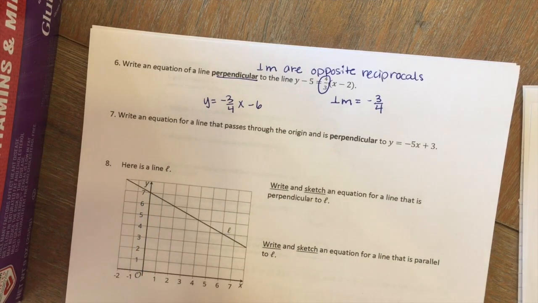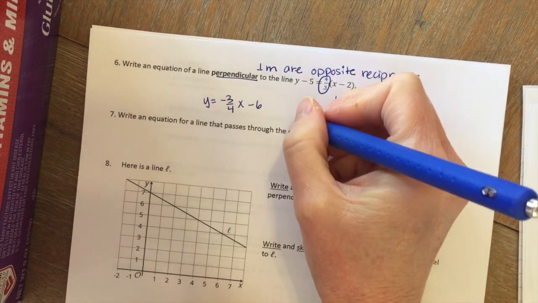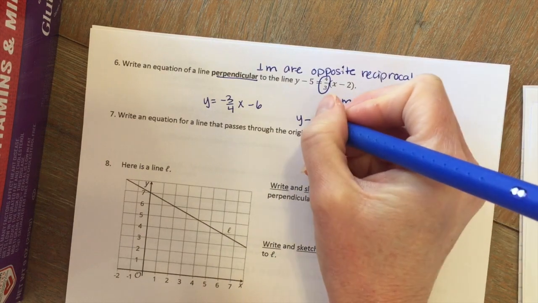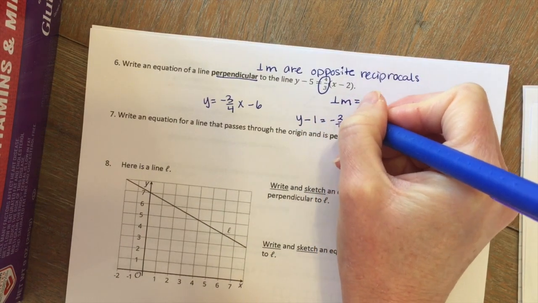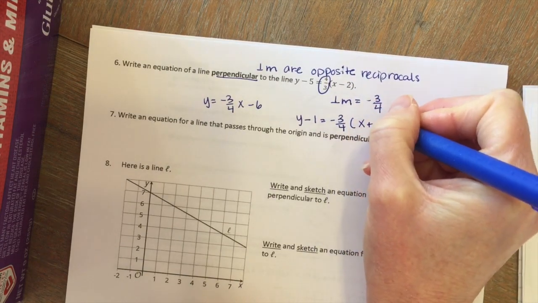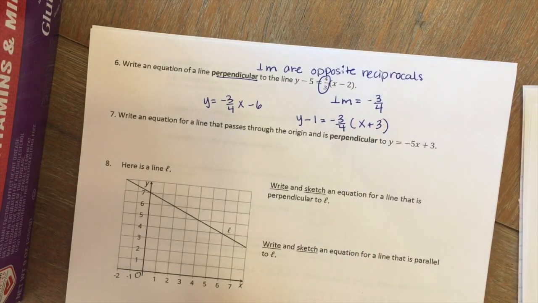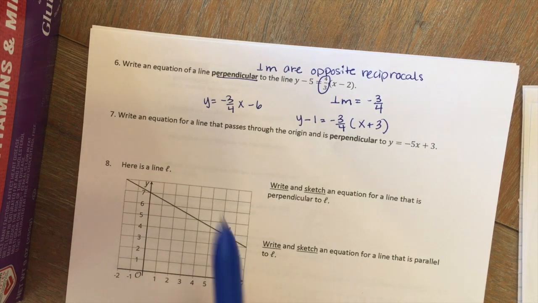I could also use my point slope formula if I'd rather. So I could have y minus any number I want. We'll say 1. I have to have a slope of negative 3/4, and then x plus or minus any number you want. That's also a line that would be perpendicular to this one because the slope is the negative reciprocal or opposite reciprocal.